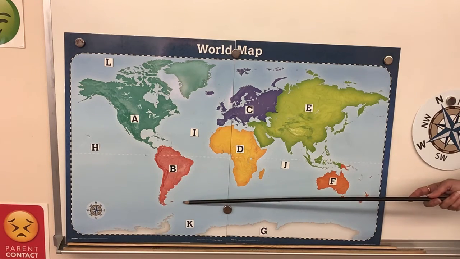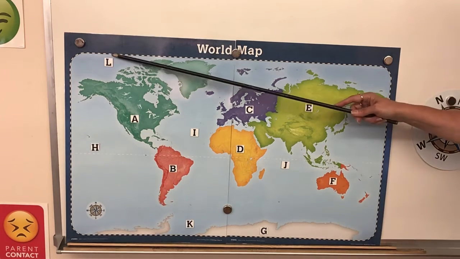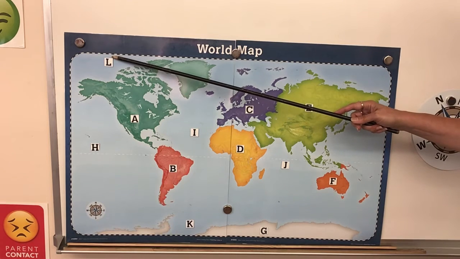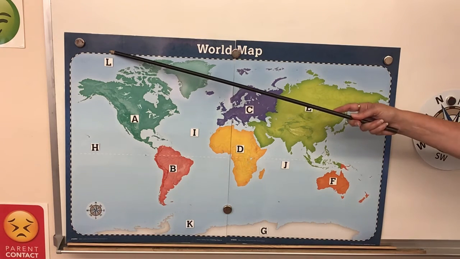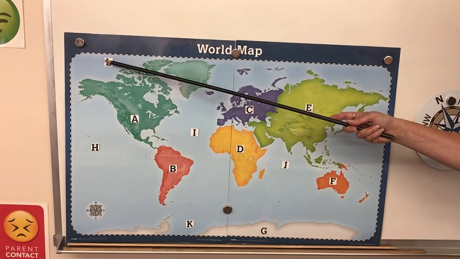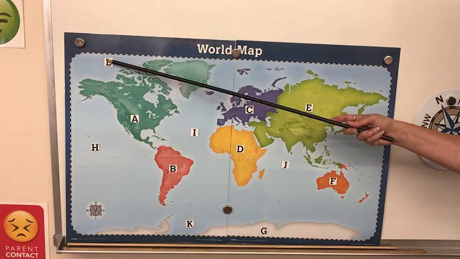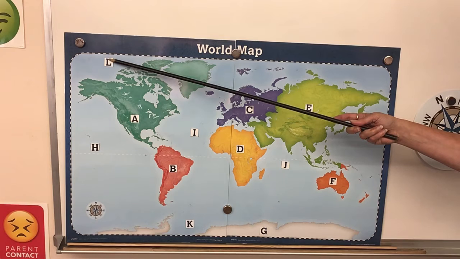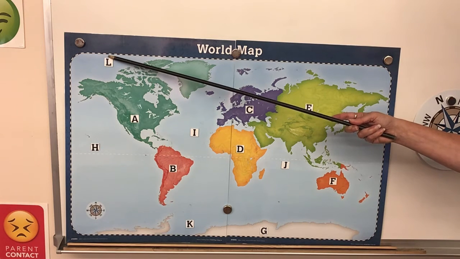K. Southern Ocean. L. Pacific Ocean. No. L. Atlantic. In a nice way.